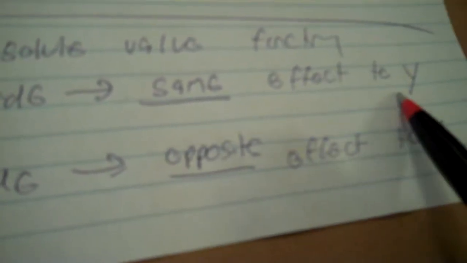I've got something written on the board. It says absolute value function. Now I want you to look at that plus 3. Is that on the outside? That's on the outside, isn't it? So put outside. If it's on the outside, it has the same effect to the y. Same means if it's a plus 3, we go to our y and plus 3. 0 plus 3 is 3.